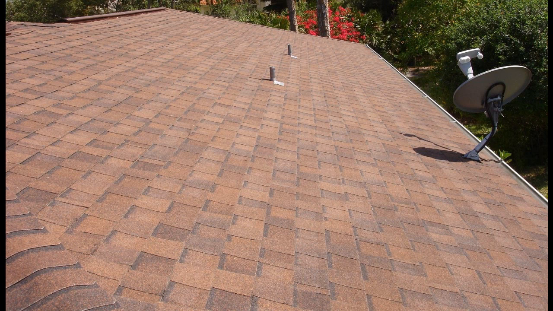Now usually you've got more rows than just 8 feet whenever you're dealing with a roof. This roof probably has 15 feet, maybe 18 feet to the ridge. So there's a lot more room to make up irregularities between the drip edge and the ridge if it's out of square.